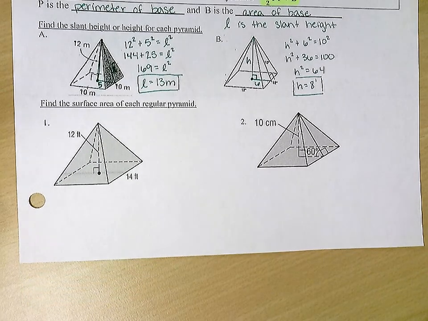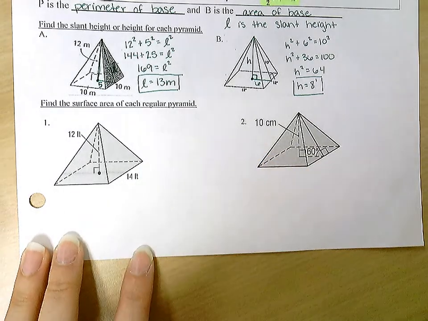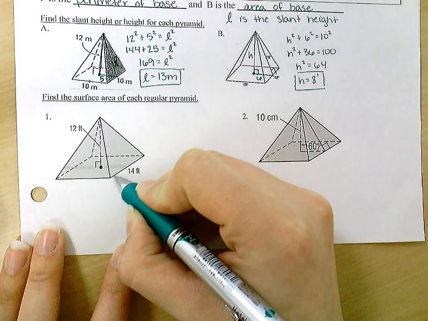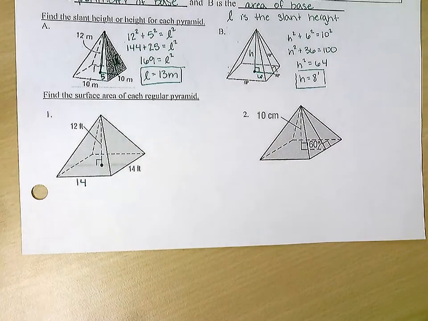All right, so now we're going to find the surface area of each regular pyramid. So number 1, since it is a regular pyramid, that means all of your base edges are going to be the same length. So since this edge here is 14, that means this edge here is also 14. Okay, and the other two sides are 14 as well. So I want to find P, L, and B.